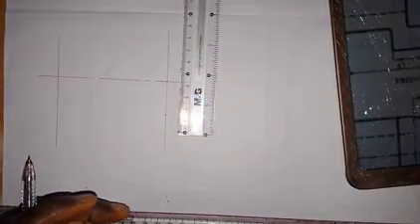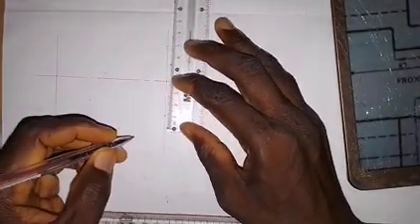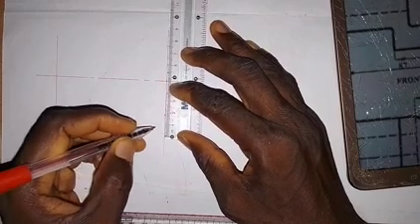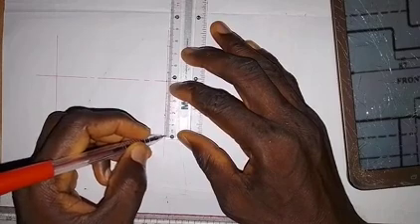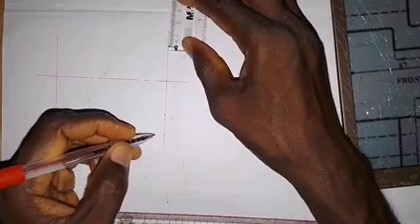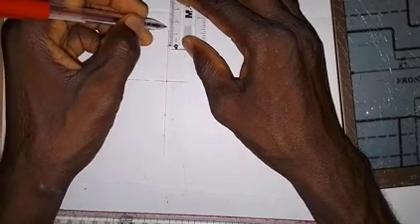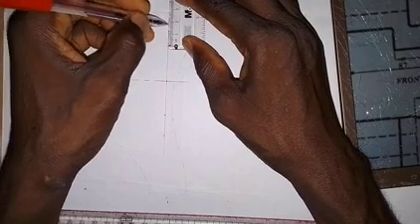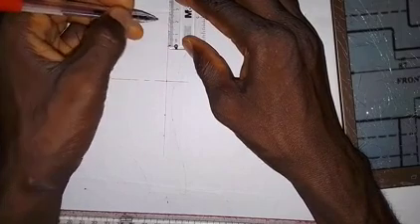Okay. Then the next thing that I'm going to do is, from this point I will take 18 millimeters down. So this is 18 millimeters here. Then I will also come up here. I need to extend this line. Then I will take 18 millimeters. So that's what we have there.